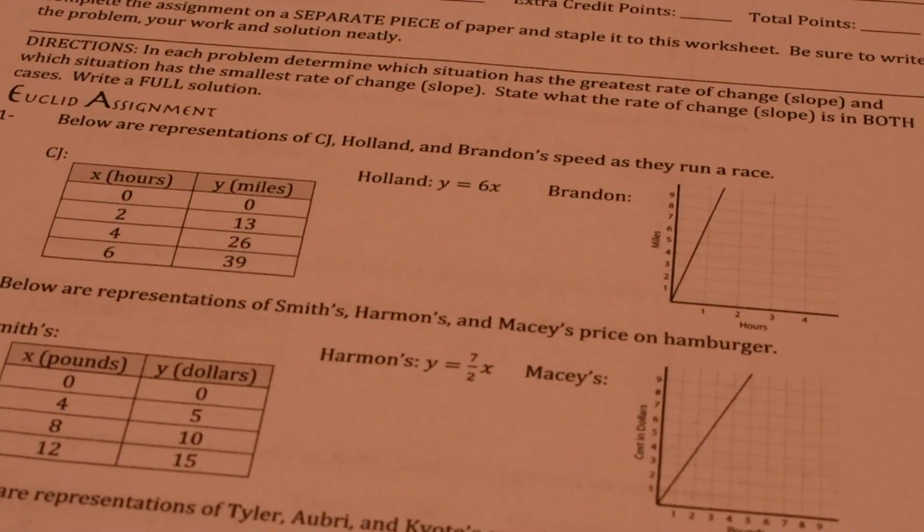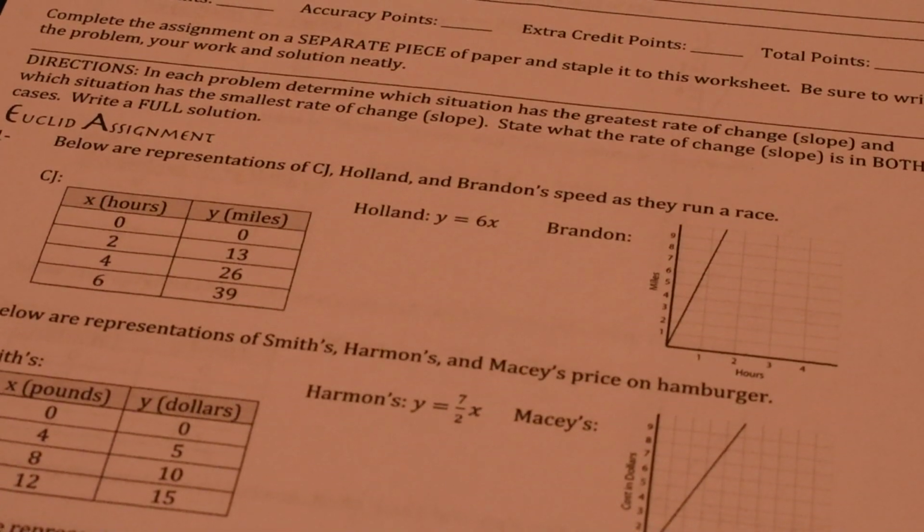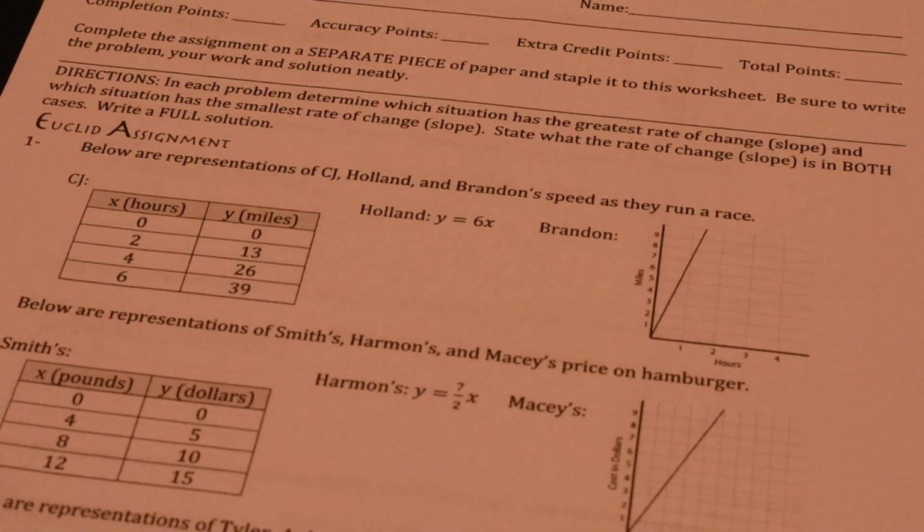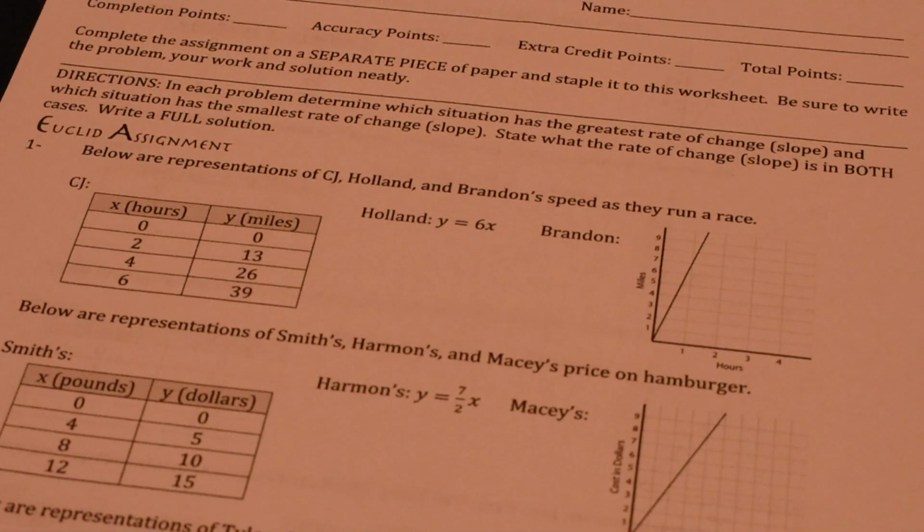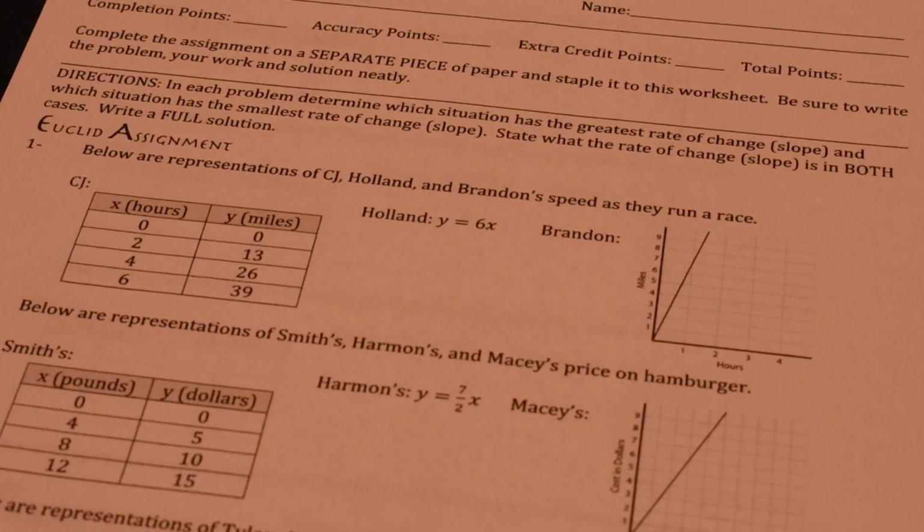So let's look at what the directions say. The directions say that in each problem, determine which situation has the greatest rate of change. And we know rate of change means slope. And which situation has the smallest rate of change. State what the rate of change or slope is in both cases. Write a full solution. So we're going to say which one has the greater rate of change and which one does not.